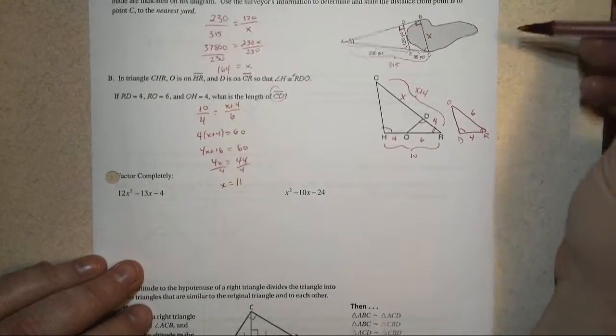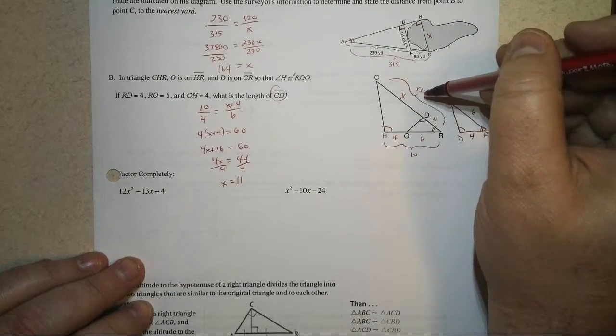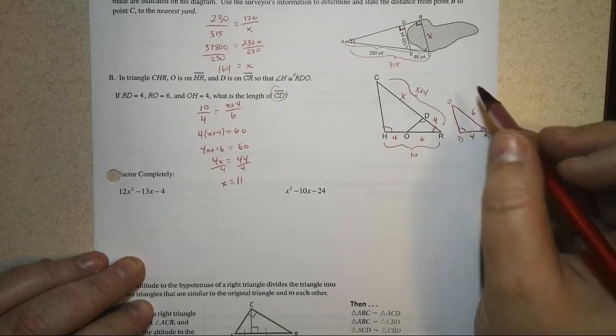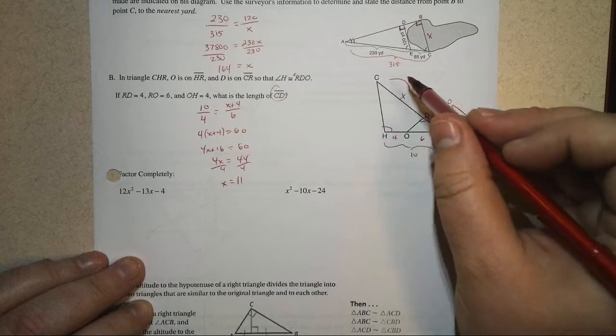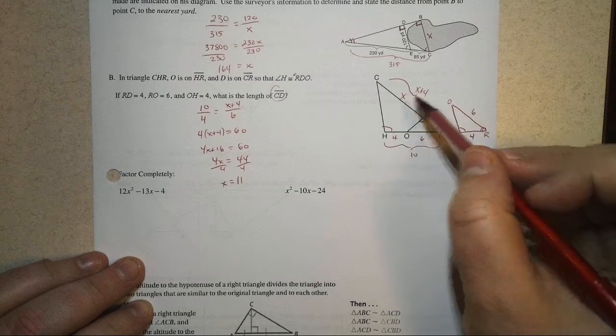Now, if you got 15 in class, remember that means you actually found this length. You called this x. So you would have done a proportion like 10 over 4 is equal to x over 6. And that's this side CR. So you have to actually take 4 away from this length to get this piece.